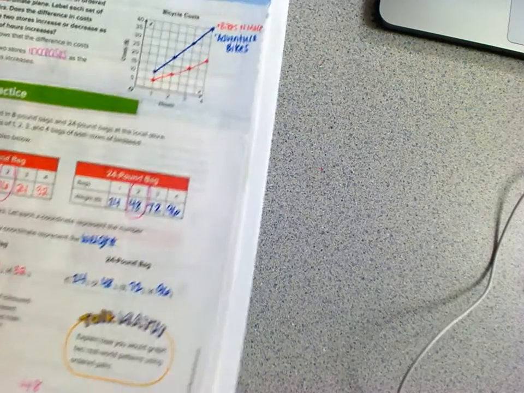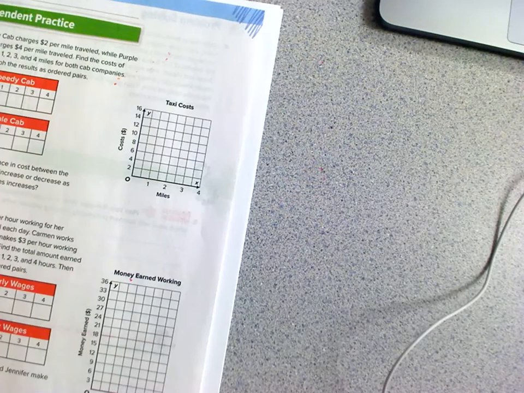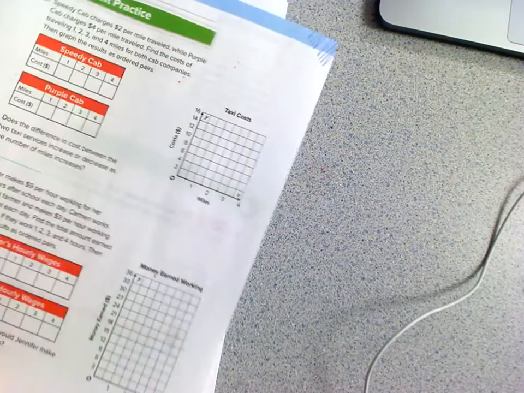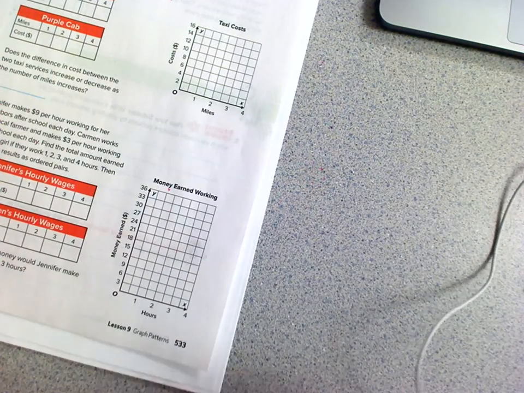All right, so this is what we're working on today. We are graphing patterns. We're going to do some of these together, and I'll be here if you have any questions as we go. Okay, good luck.